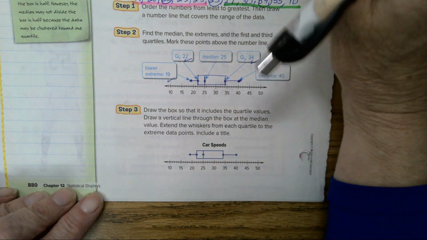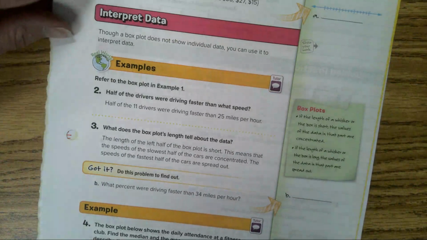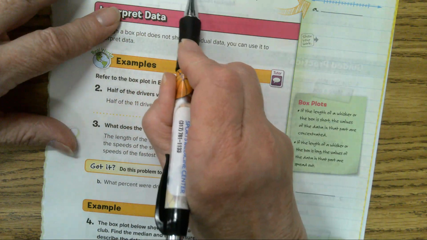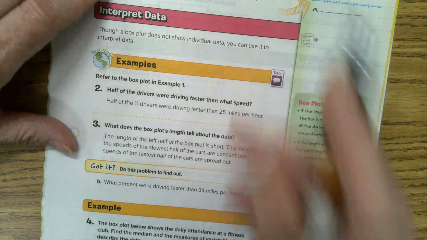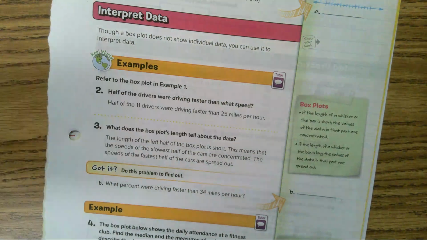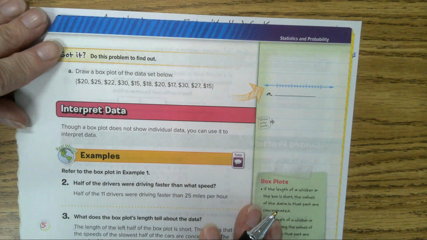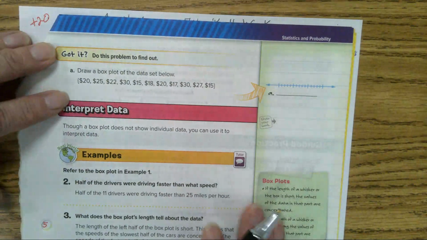Okay, now let's look at 881. It says, draw a box plot of the data set below. Okay, let's just do this problem. Right now, they've got a tiny number line here for us to put our work on, so we'll see how that works out. All right, so let's put them in order.